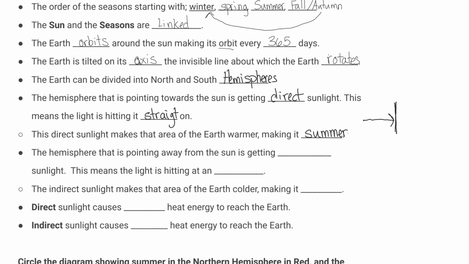The hemisphere that's pointing away from the sun gets what's called indirect sunlight, and that means that it's hitting at an angle. So again, if the sun rays were coming this way, now it's hitting the Earth at an angle, which spreads out the sun rays and it does not warm it as much. So because the indirect sunlight makes the area of the Earth colder, it is winter. So summer versus winter is just the direct sunlight from pointing towards the sun, or the indirect sunlight from pointing away from the sun.